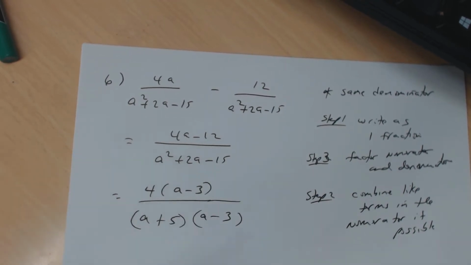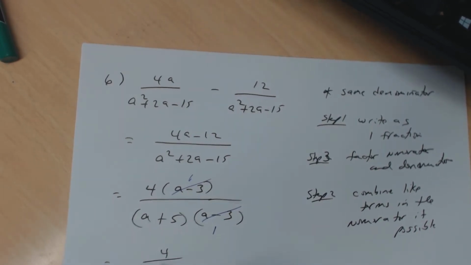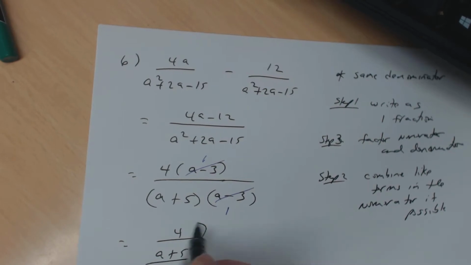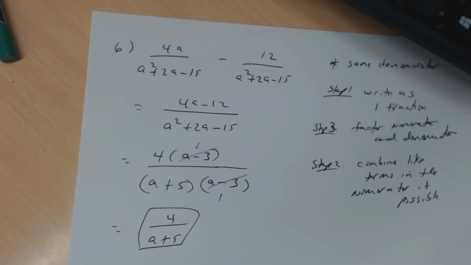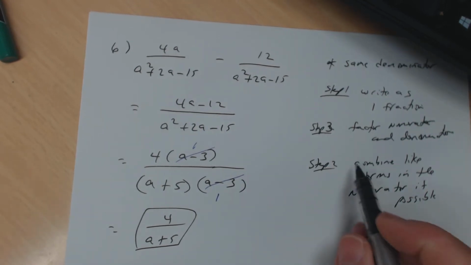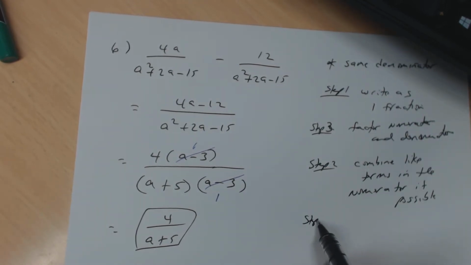And notice right away, these factors divide out. I left a 1 in their place. So I'm left with factors of 1. So I get 4 times 1 is 4 over a plus 5 times 1 is a plus 5. So there's your answer. Okay. And now remember, step 3 is to factor the numerator and denominator, and then step 4 would be to simplify your answer. So simplify. You're going to simplify by reducing your common factors.